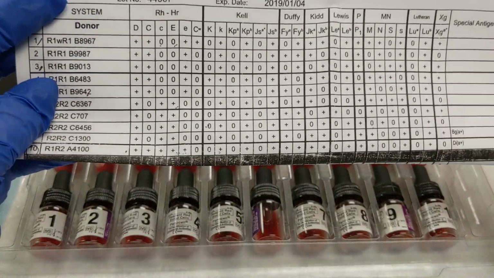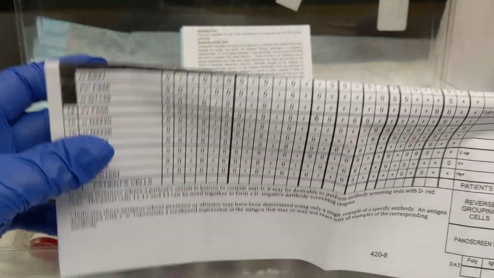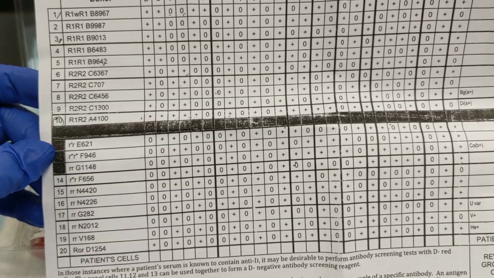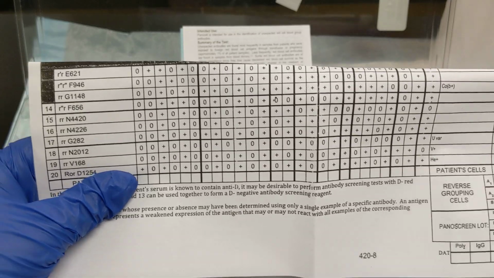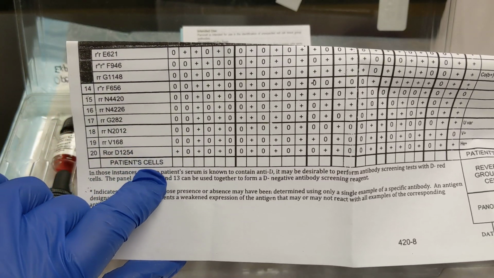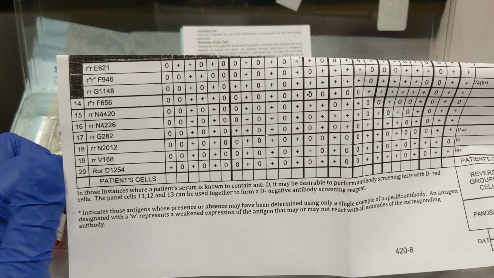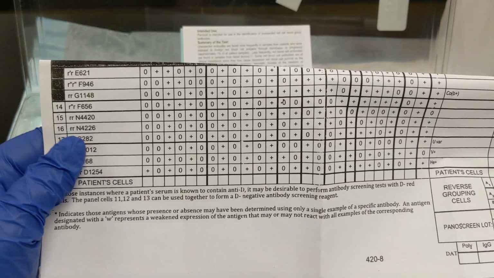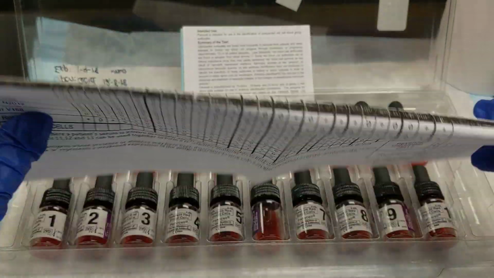So you notice that the top part, everyone is D positive. The bottom part, so this is cells, I can read that one, cells 11, 12, 13, all the way through 20. So cells 11 through 20 are all D negative except for the last one. And that's very helpful if you're suspecting an anti-D in your patient. Then you can automatically come down to these cells and run these instead of wasting patient plasma running these.